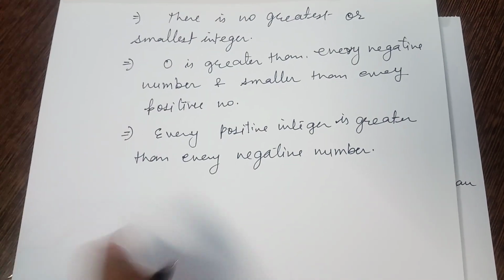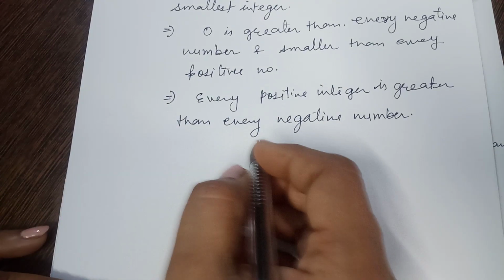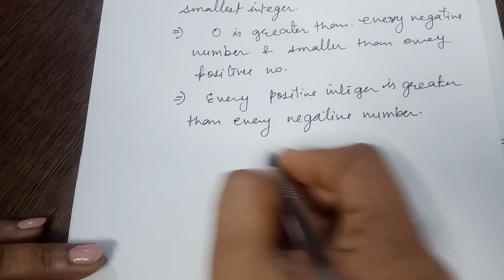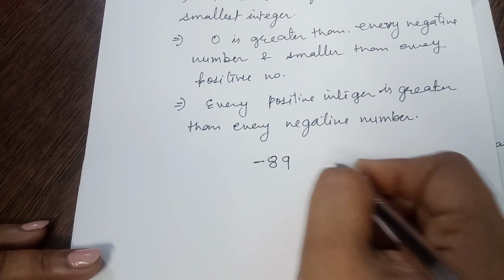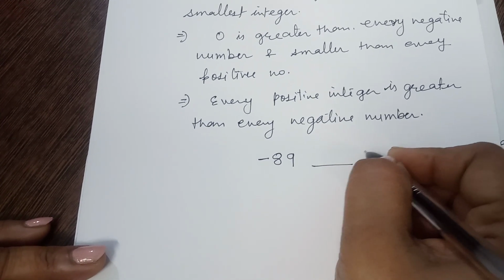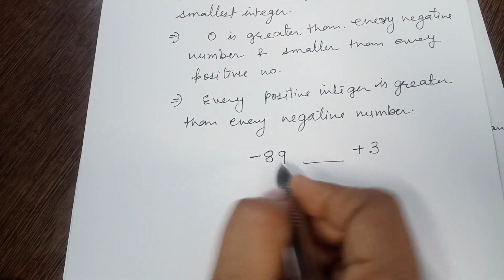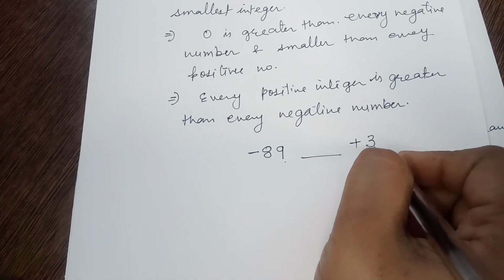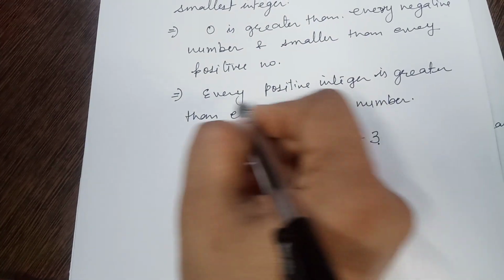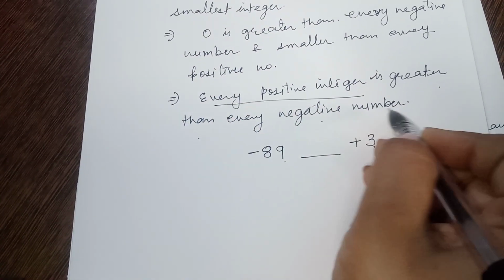Children, if you have to compare two numbers, one negative and one positive, how will you do it? Like, we have to compare minus 89 and say plus 3. Which one is greater? Since 89 is greater than 3, but we should remember that every positive integer is greater than every negative number.